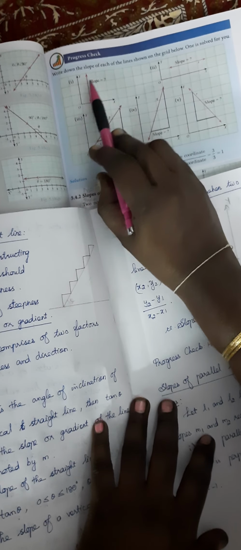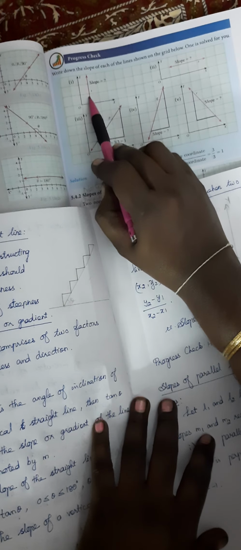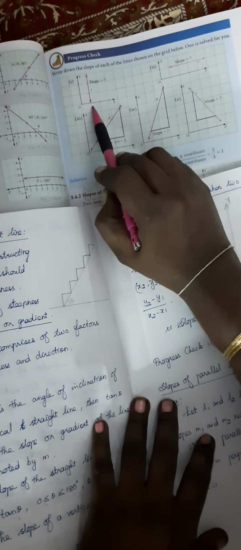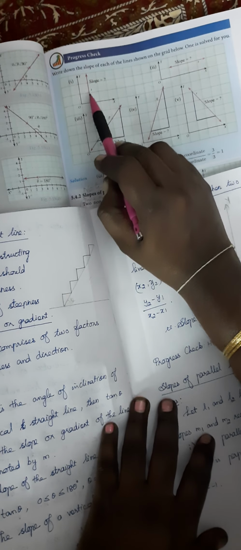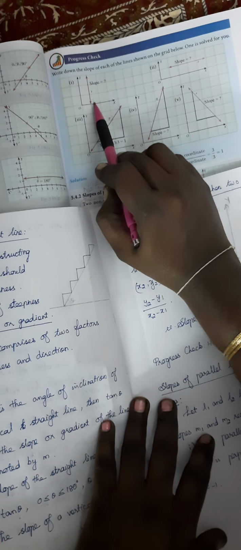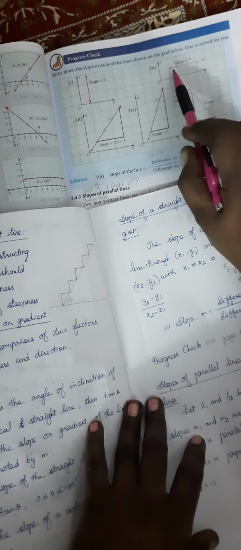First question, you see. What about this line? It is parallel to the y-axis. So what is the angle between this line and the x-axis? It is 90 degrees. So what is the slope? Can you recall that? If the angle is 90, the slope is not defined. So for the first question, slope is not defined.